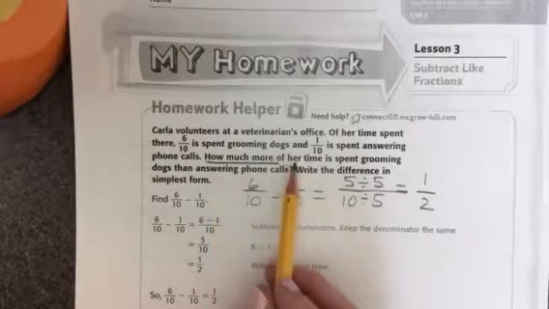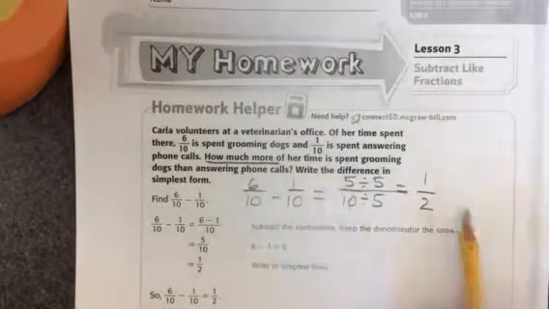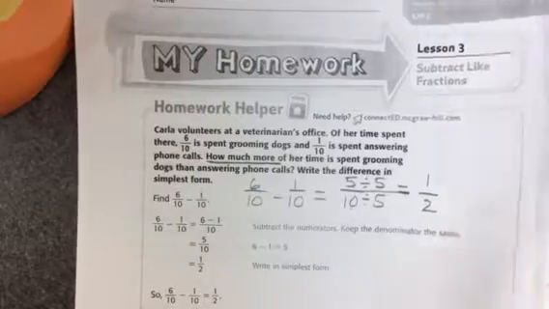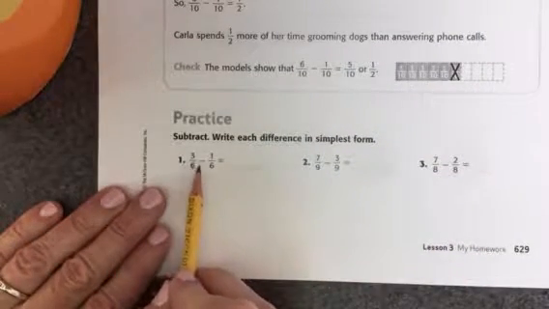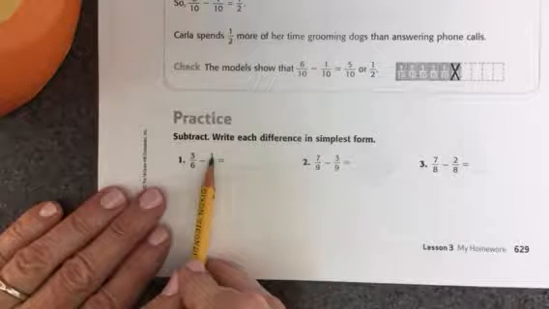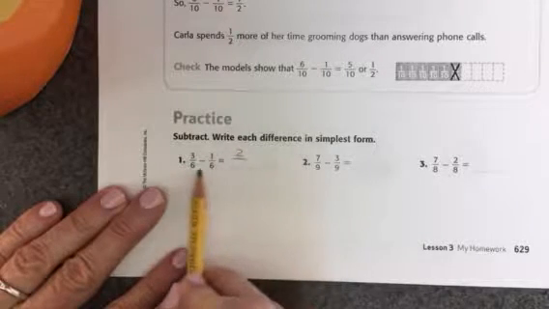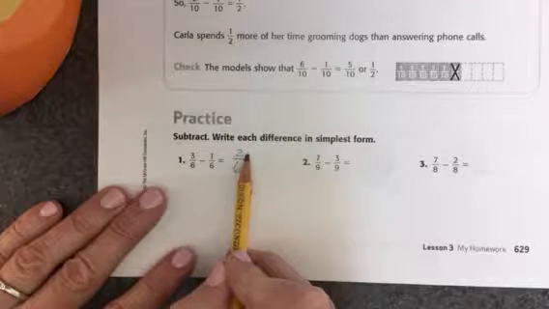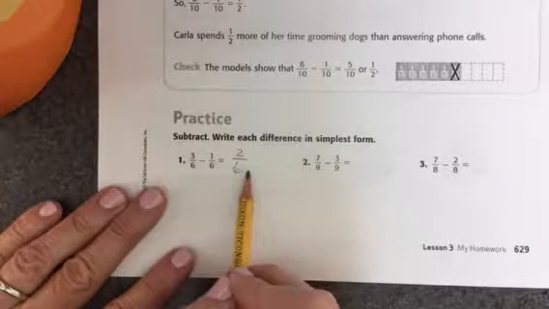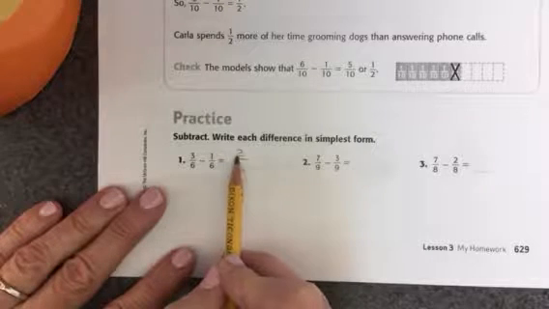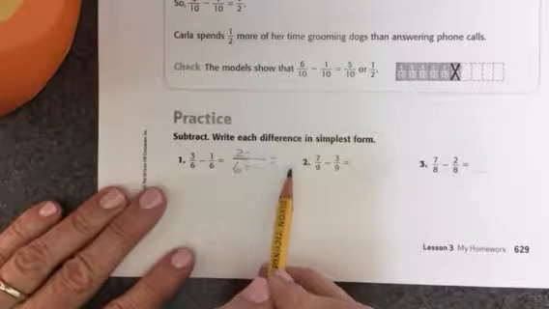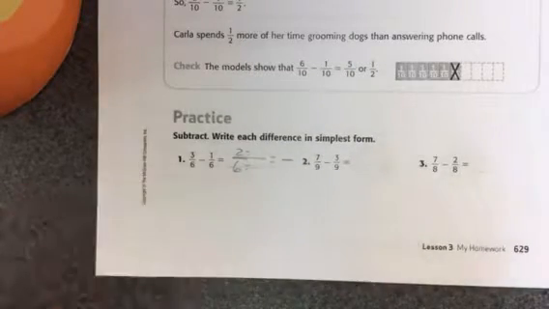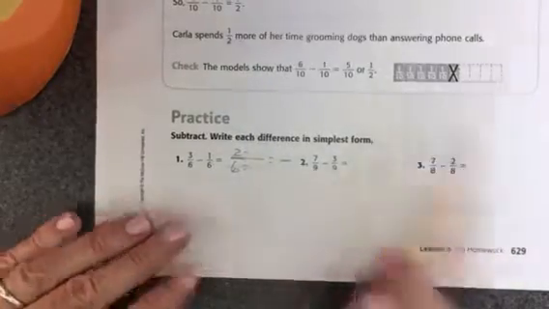Let's see, so how much more of her time is spent grooming dogs than answering phone calls? Half of her time. Okay, she spends half of her time doing that. All right, you're going to do the other ones down here. So you will subtract the numerators. 3 minus 1 is 2, and the denominator stays the same, 2/6. I can see that both of these numbers are even, so that tells me that I can simplify this fraction. So I need to divide by the greatest common factor. Once I divide by the greatest common factor, then I'll have the simplified version of this fraction. You'll do number 2 and number 3.